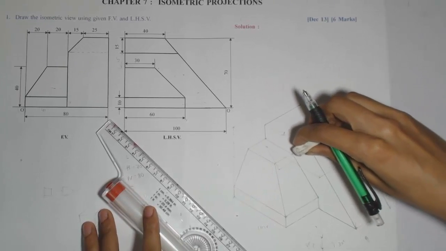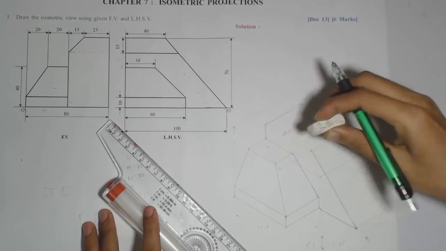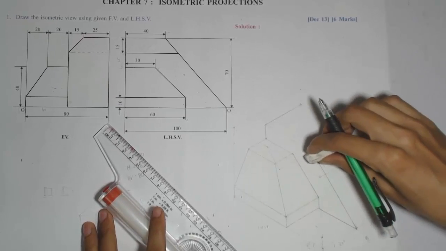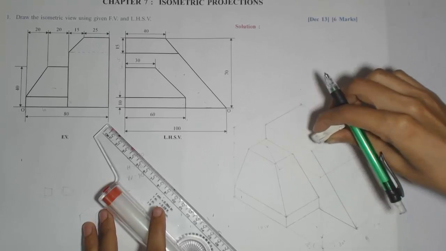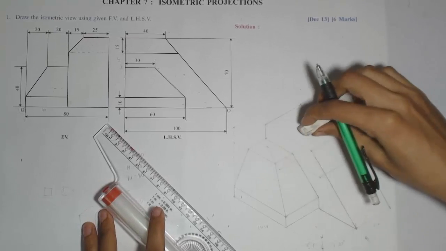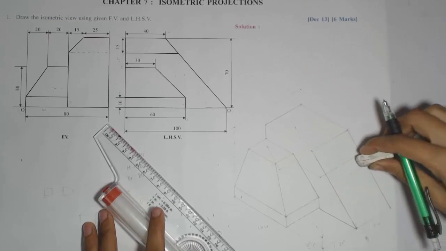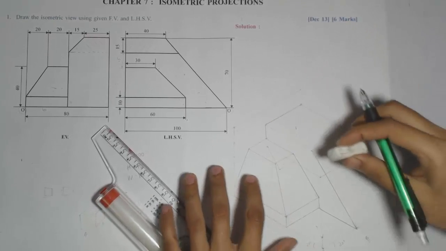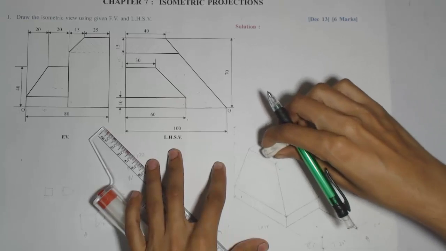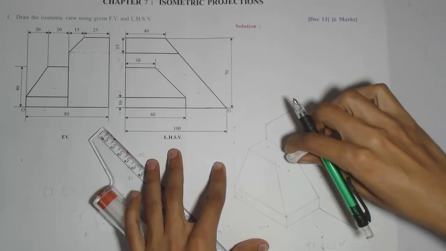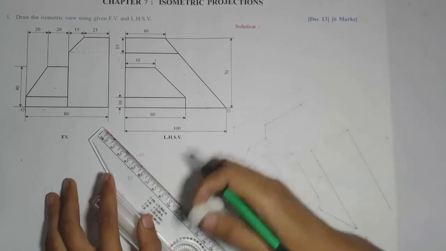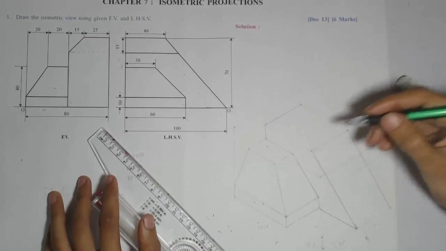So we are erasing the initially drawn projectors to avoid confusion, because if you get many lines then it will create confusion. So once you have finished with one height, then erase the parts which are drawn initially, like projectors and those views on inclined planes.